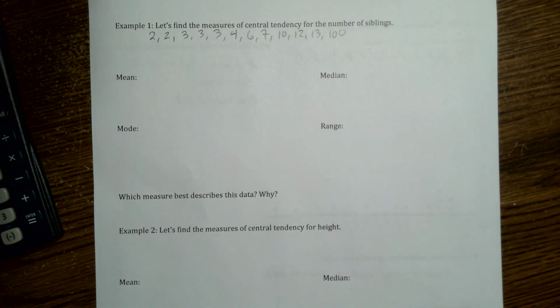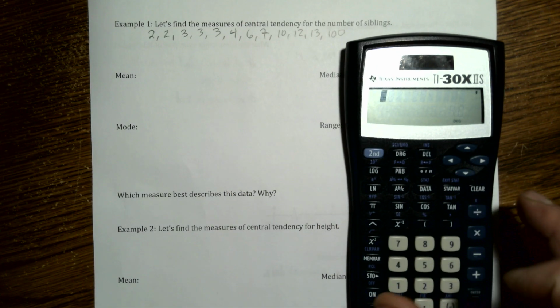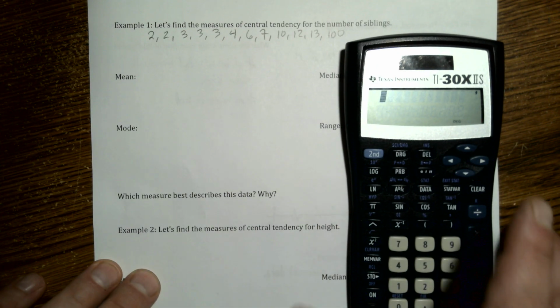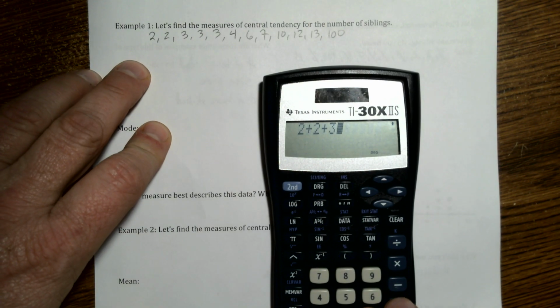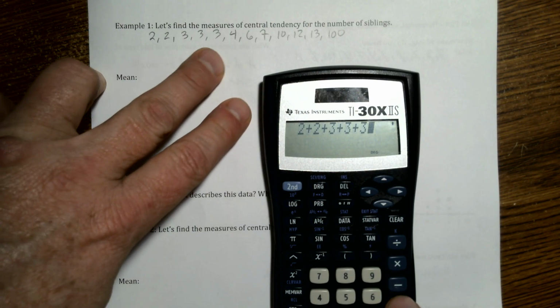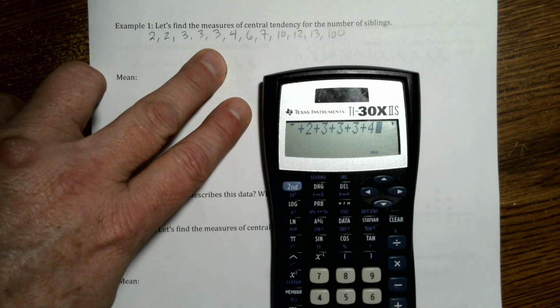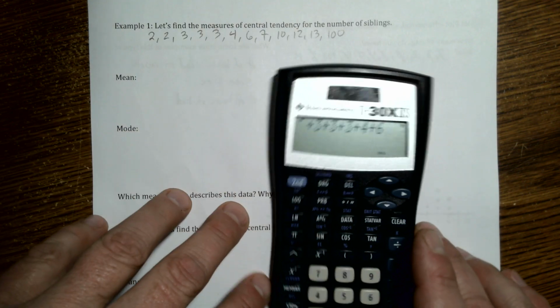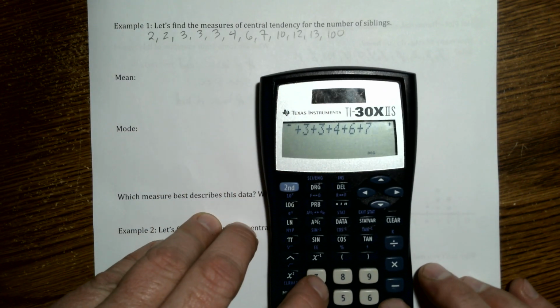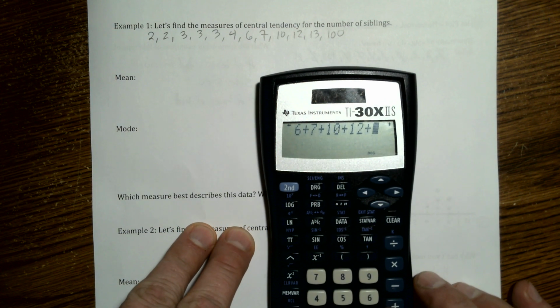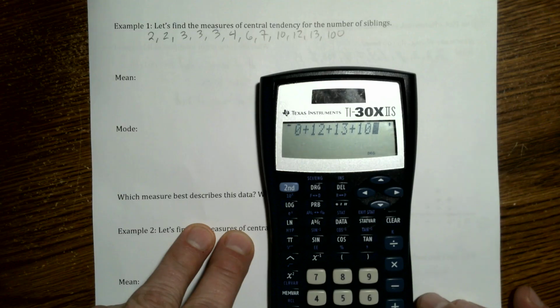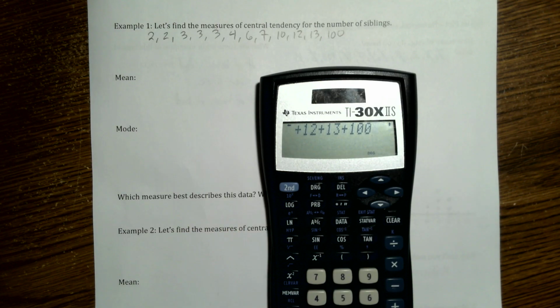Now, to find the mean, I have to add all these numbers up, and there's really no great way to do it other than just add them up one at a time. So we'll do 2 plus 2 plus 3 plus 3 plus 3. And if you're doing data like this, it's always good to do it twice. Or if you have somebody that you're working with, have them add it up too and see if you get the same values, because the chances of two people making the exact same mistake is pretty small.